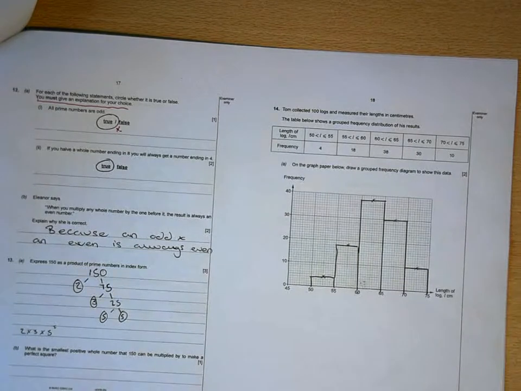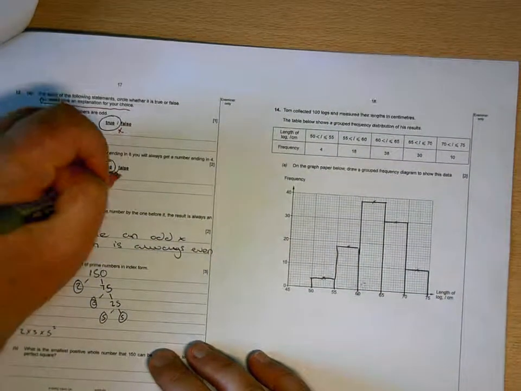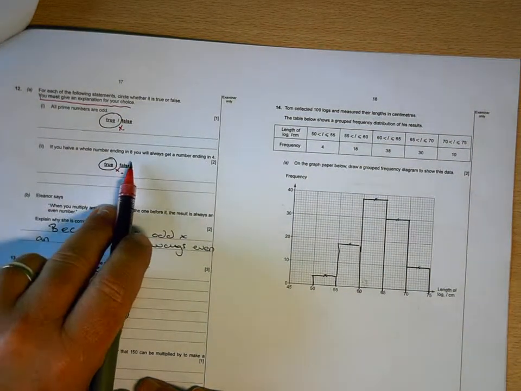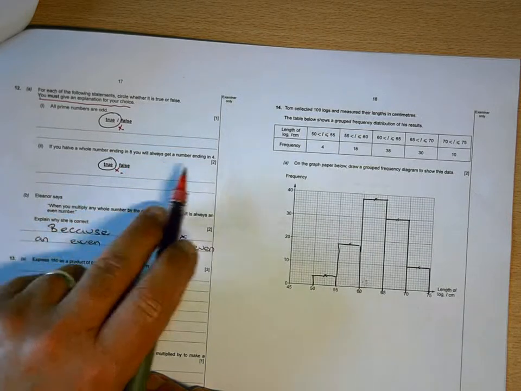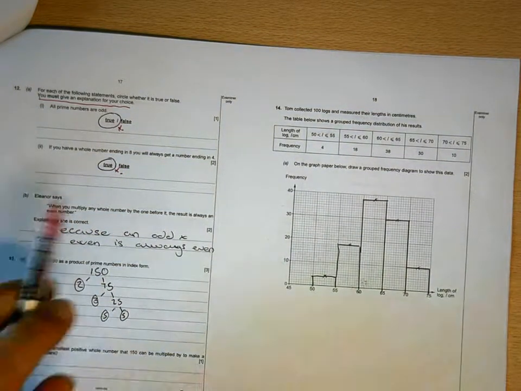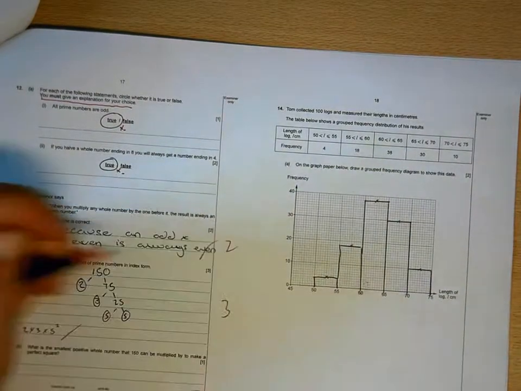With this question, again, what you've circled is wrong, because take a number like 18, if you half 18 you get 9. So they're looking for counter examples to do that. This one is right with you. That is right.